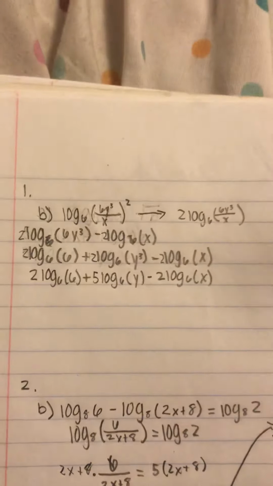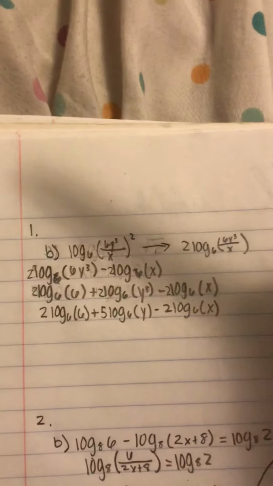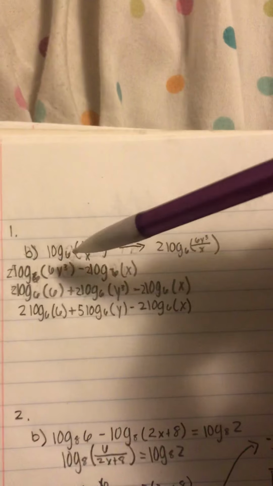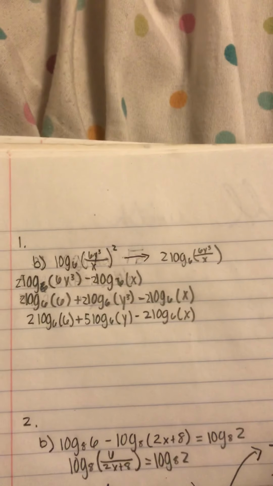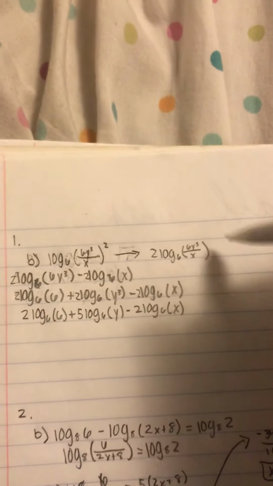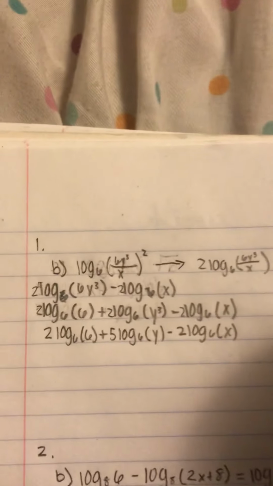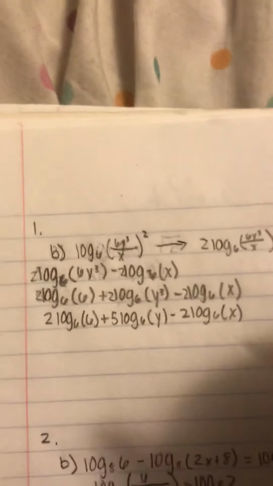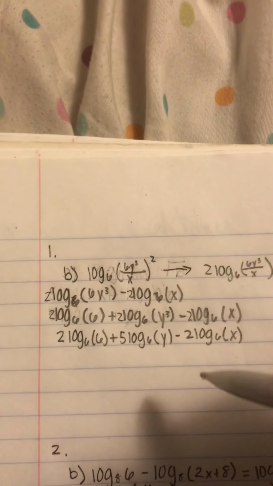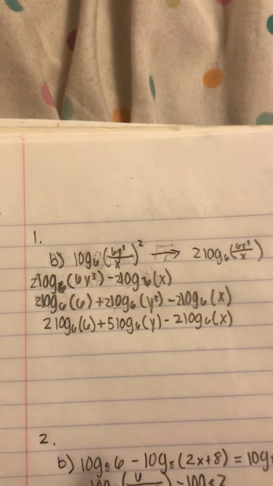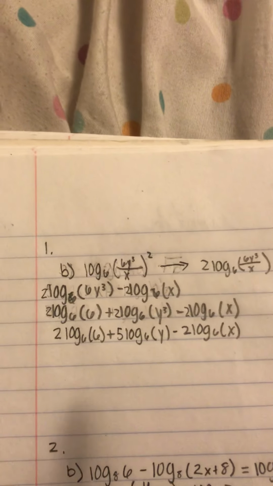So for this first equation, I'm going to be expanding a logarithm. So our equation starts with log 6y cubed over x squared, which you would then put the squared in front. And then, to expand it, you would put the 2 in front of both of the logs, first of all, and then put what was in the denominator.